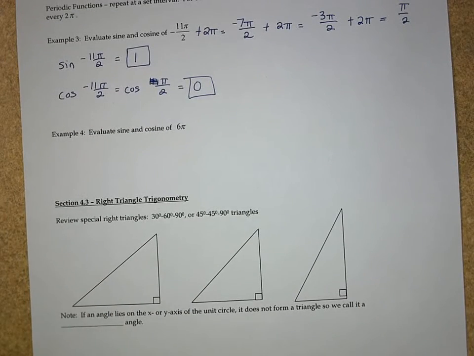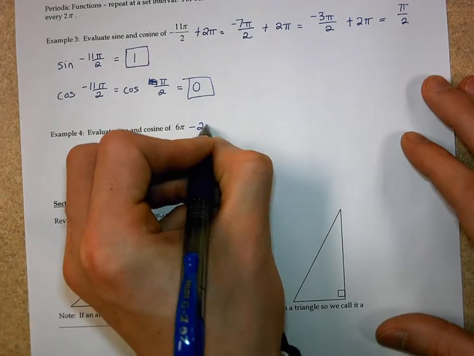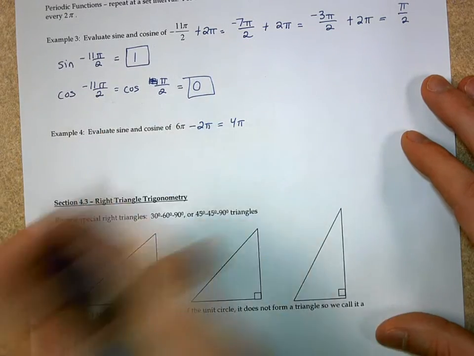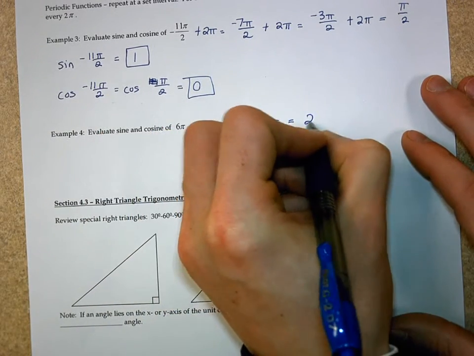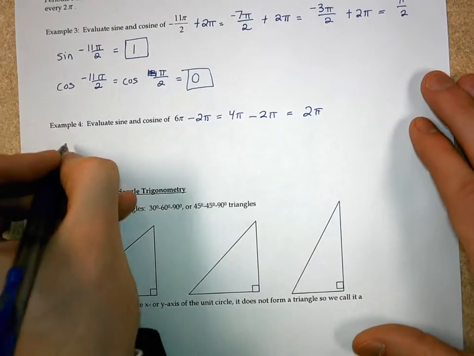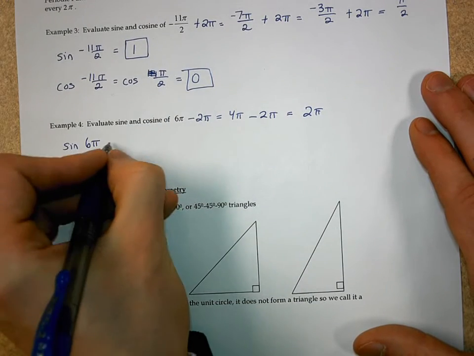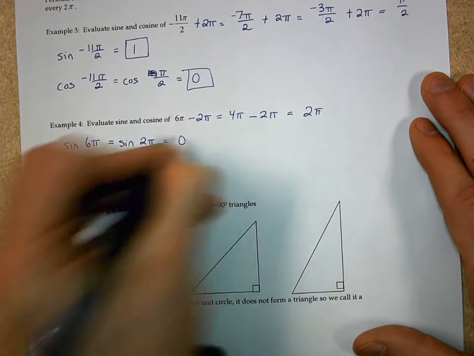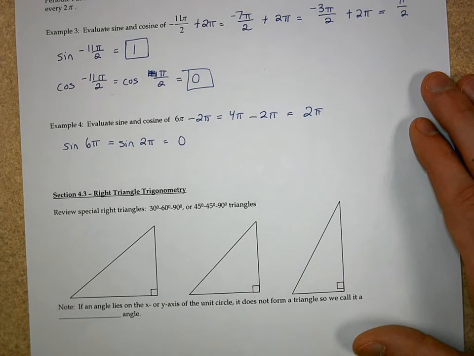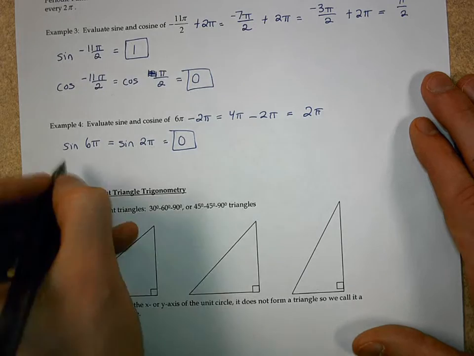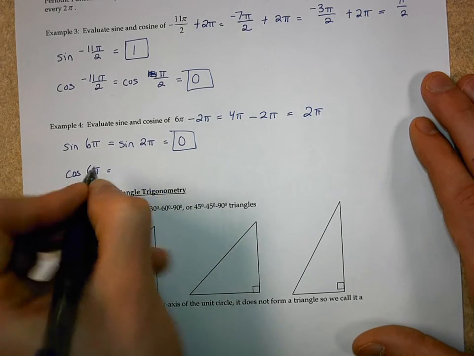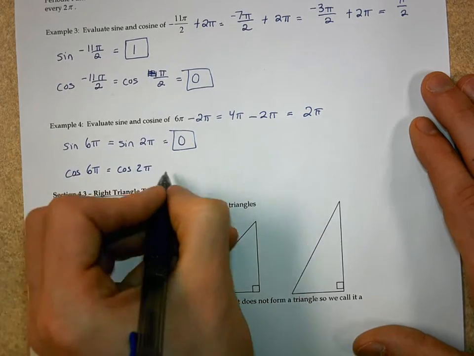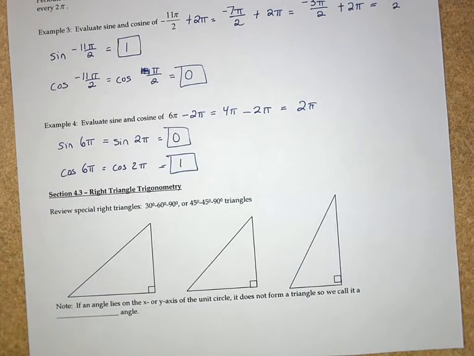Evaluating the sine and cosine for 6 pi, this one's pretty easy to come up with. You subtract 2 pi, which gives me 4 pi. Subtract 2 pi again, which is 2 pi. So the sine of 6 pi is the exact same thing as the sine of 2 pi, which is going to be 0, because we're looking at the ordered pair (1, 0) on the unit circle. And then the cosine of 6 pi is the same thing as the cosine of 2 pi, and that's going to be 1.